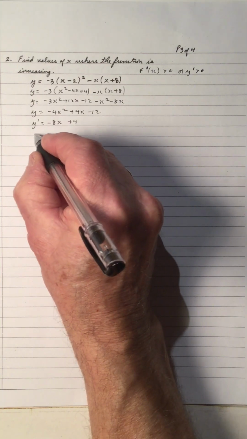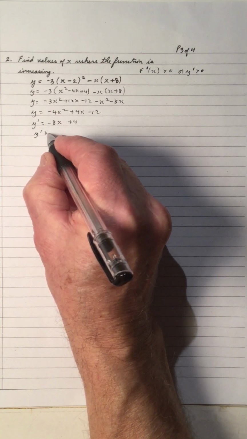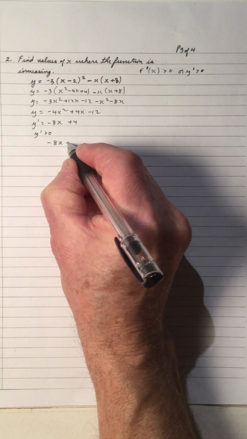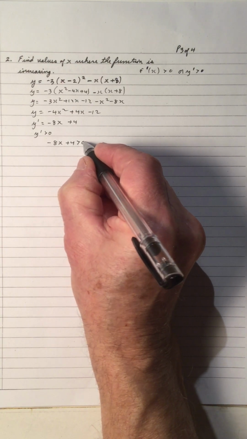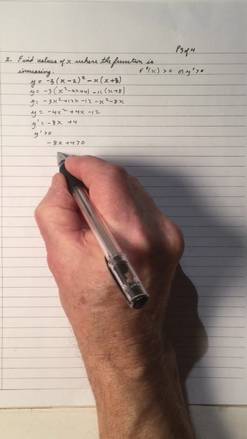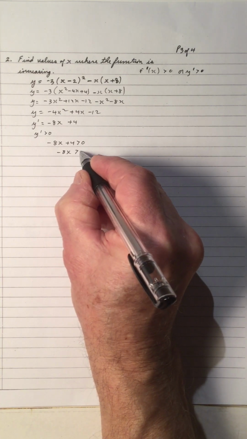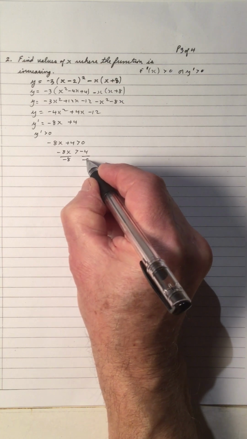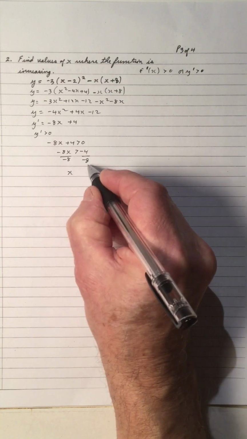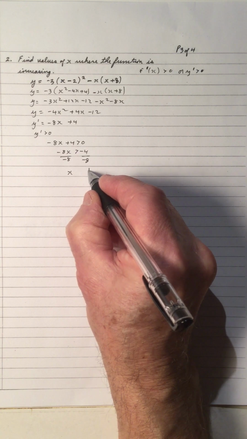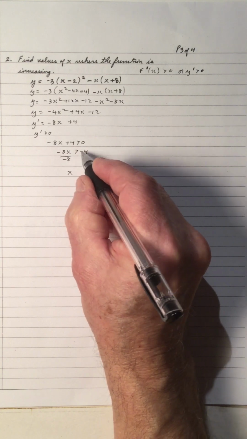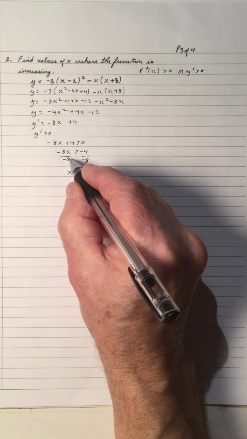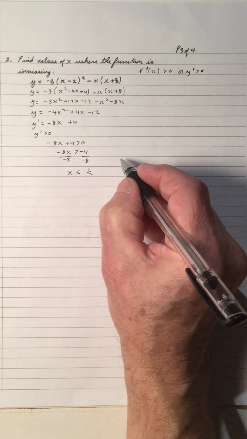So that means we want to find where y prime is greater than 0. That means we're looking for negative 8x plus 4 is greater than 0. Negative 8x is greater than negative 4. Divide by negative 8 on both sides, we get x, that's a half, negative over negative, 4 into 8 goes 2, and because we divide by a negative, that's less than.